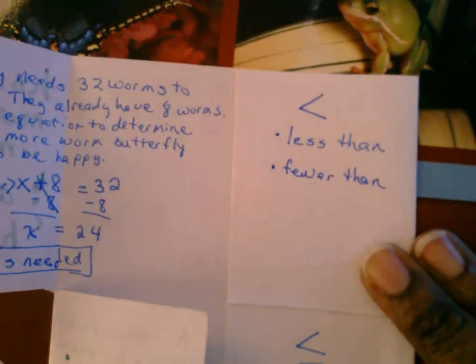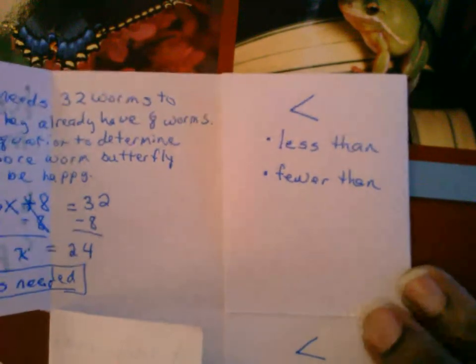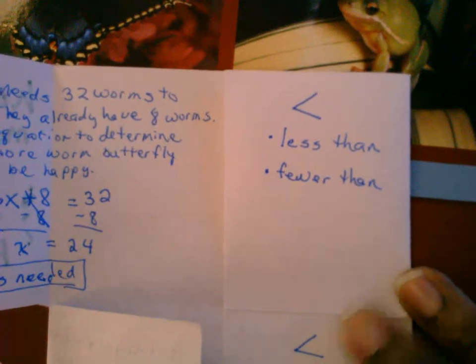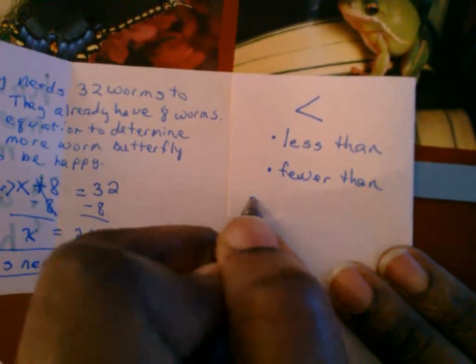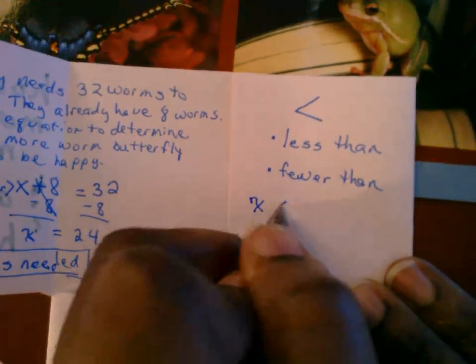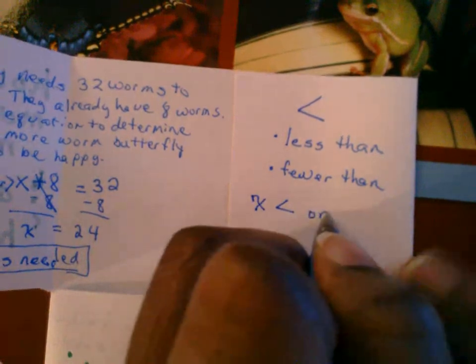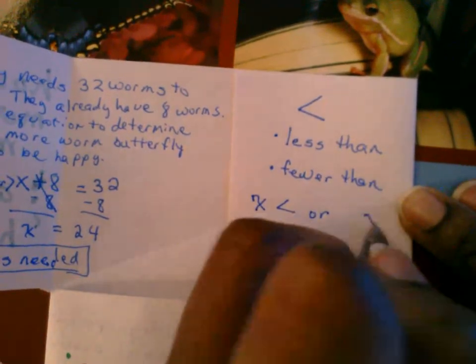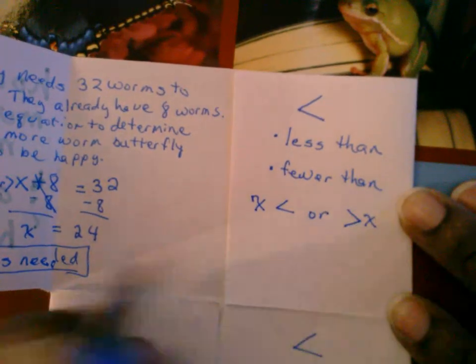Now, because I'm trying to get you to also think algebraically, there are other ways to write less than, or fewer than. This reads x is less than, but this also reads x is less than.